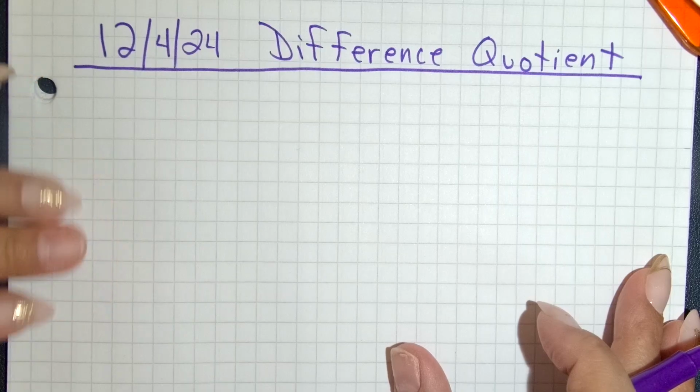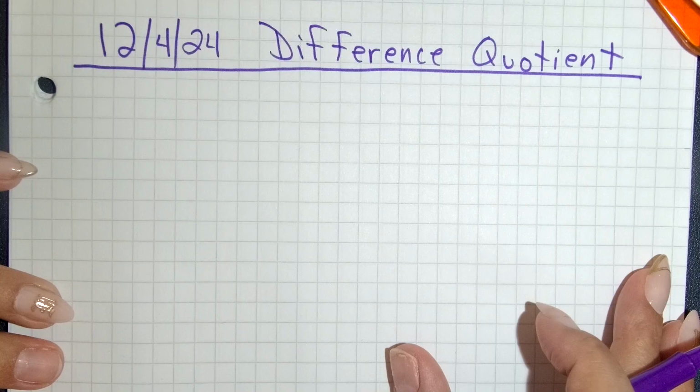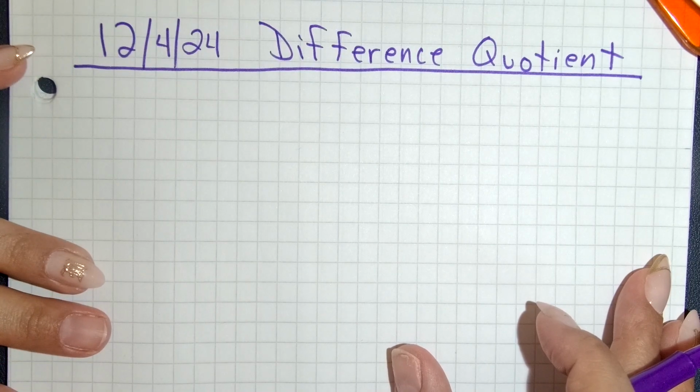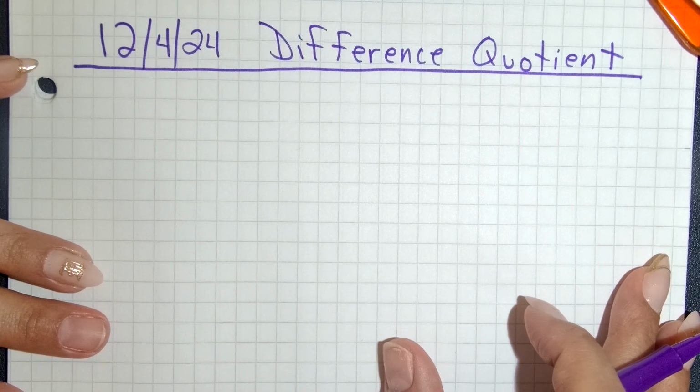Okay. All right. So before we get to the difference quotient, we need some vocabulary.